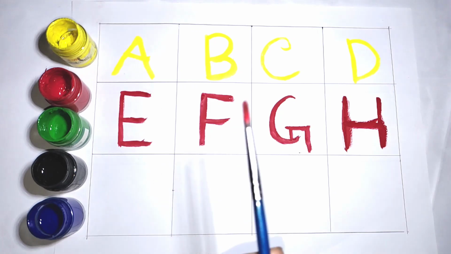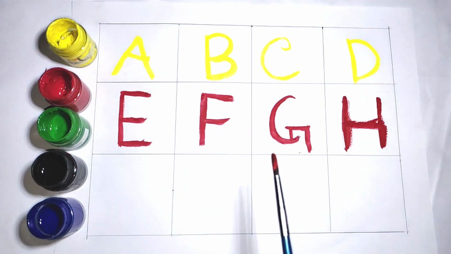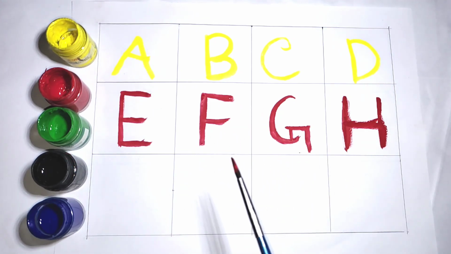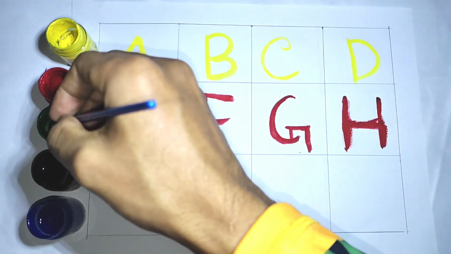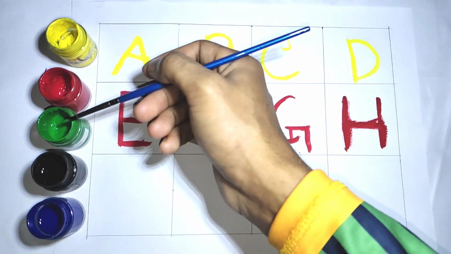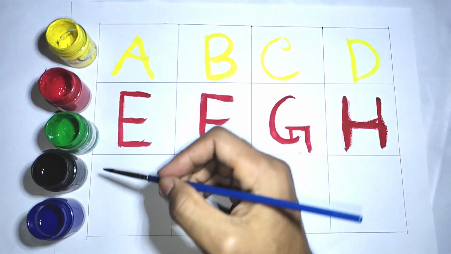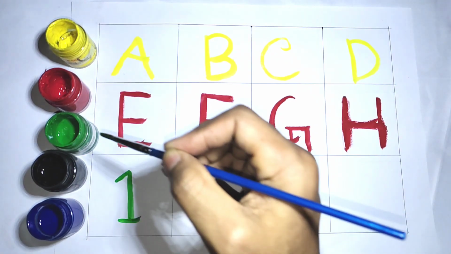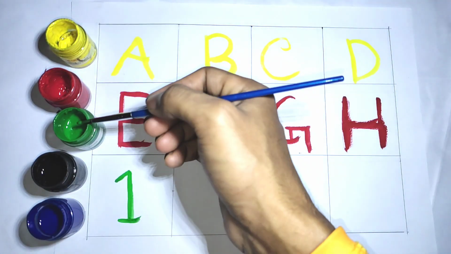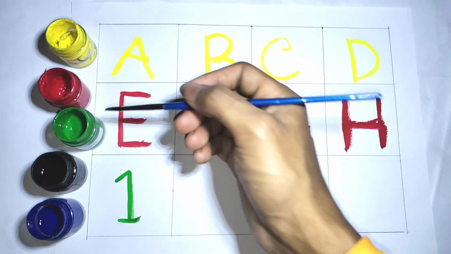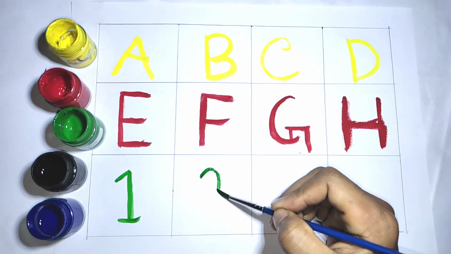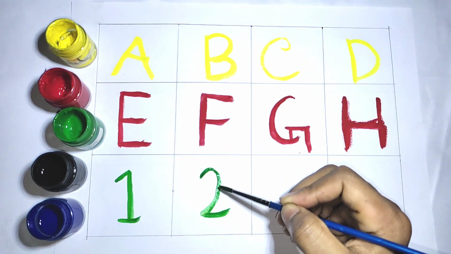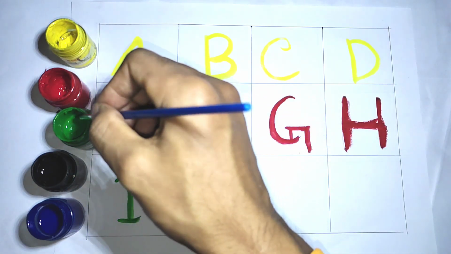Now we draw numbers. First we use green color and draw the number of 1. Kids, now we use green color and draw the number of 1. The next one is 2. We again use green color. Now we draw the number of 2.